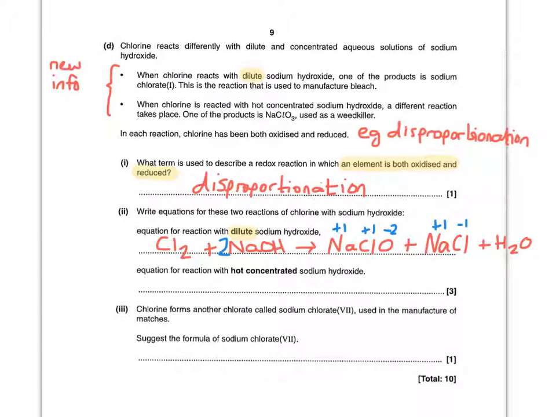So the next one is concentrated sodium hydroxide. So the question tells us this time that chlorine is reacting with sodium hydroxide to make NaClO3. Now again we have to disproportionate because it says that both of these are disproportionations. So again we can use NaCl and also water. Now we think carefully how we're going to do this because we've got 3 oxygens on the right and we've got 1 oxygen on the left. So a little bit of balancing and thinking required here to make it work. That's why that took 3 marks, with a bit of thinking time there.